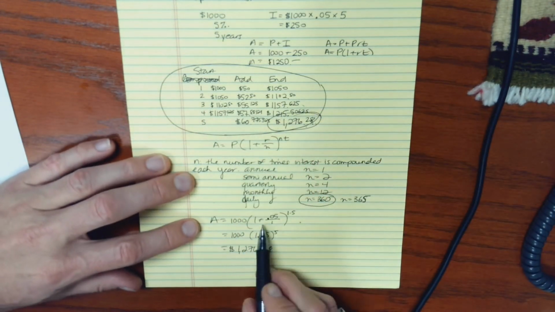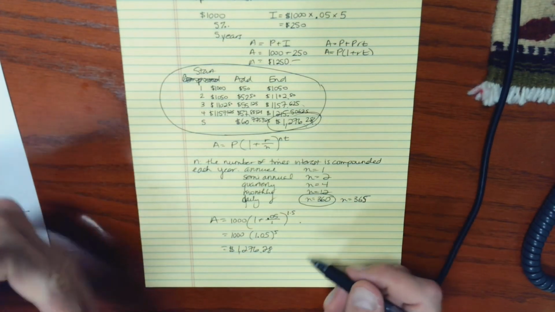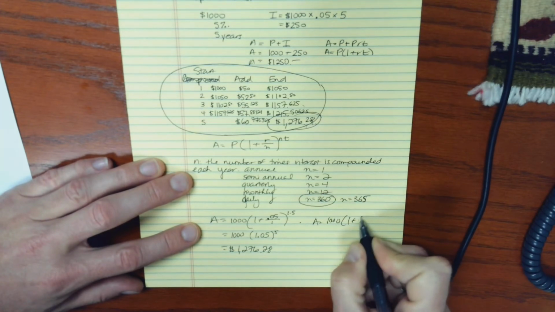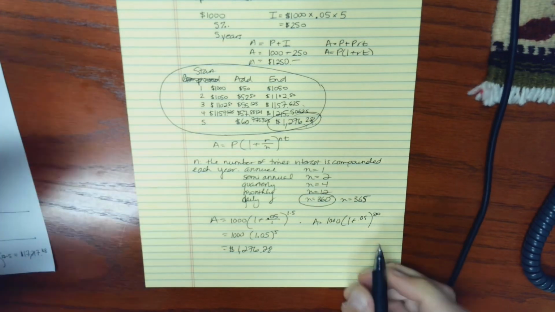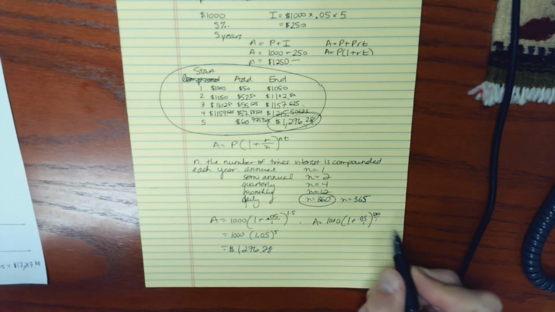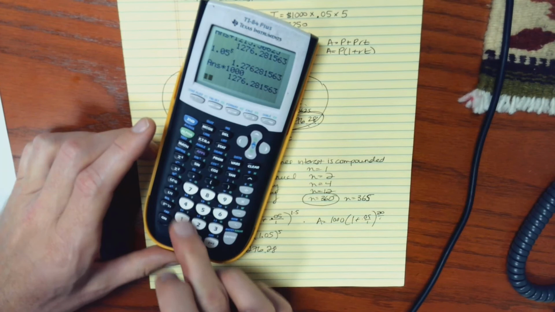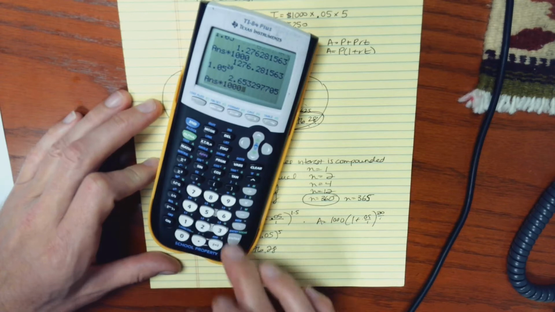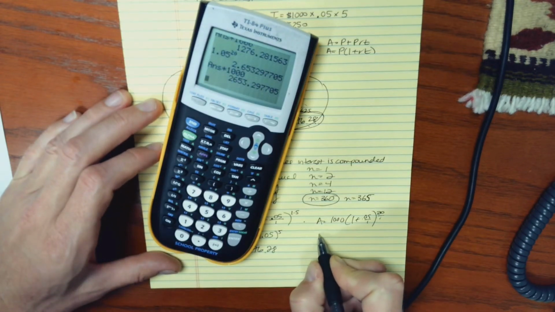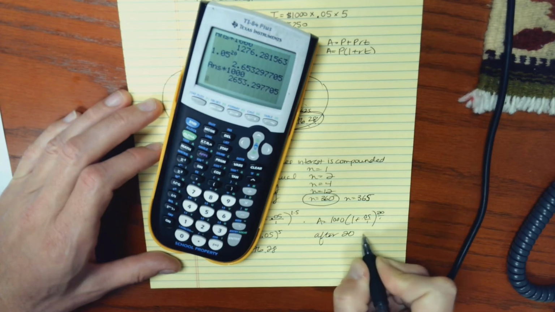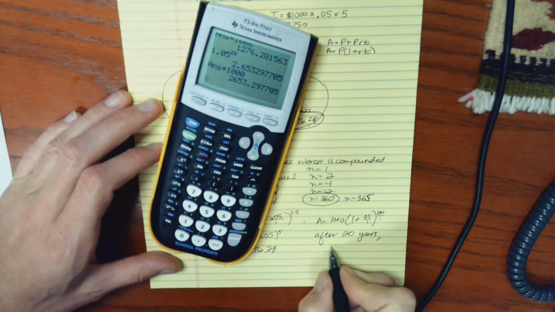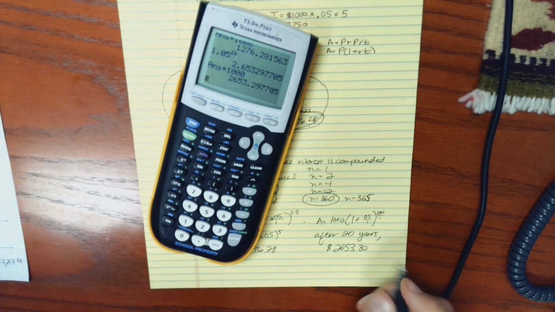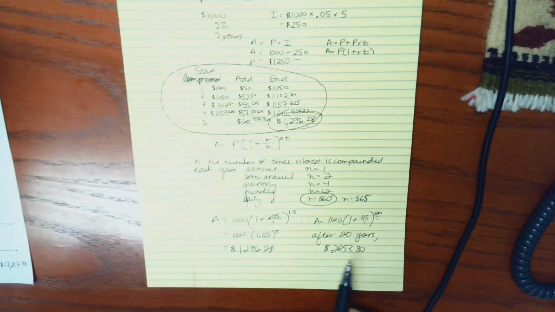This formula certainly would be a lot more handy if you wanted to say, well, what's going to happen maybe 20 years from now? So I could say 1,000, 1 plus 0.05, and this would be to the 20th. So again, my N value here, I'm just compounding annually. So I would take 1.05 to the 20th power, multiply that by 1,000, and after 20 years, you would have $2,653.30 in the account. That's if you're compounding annually.